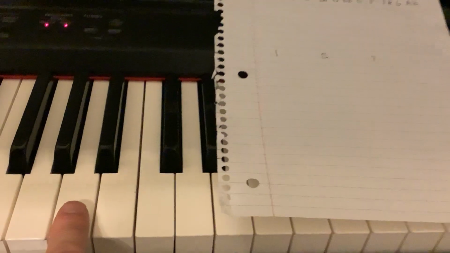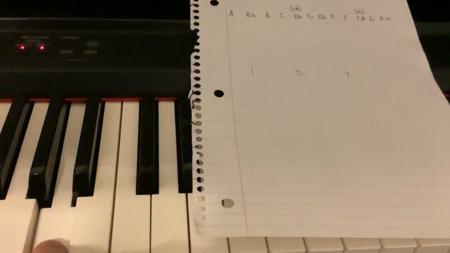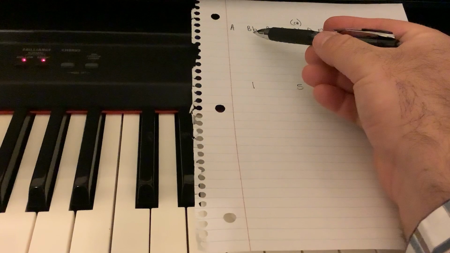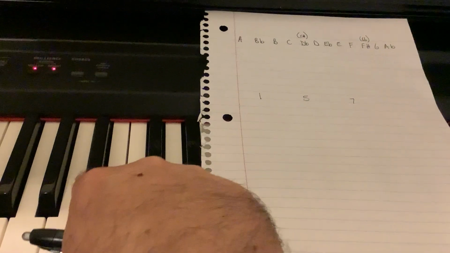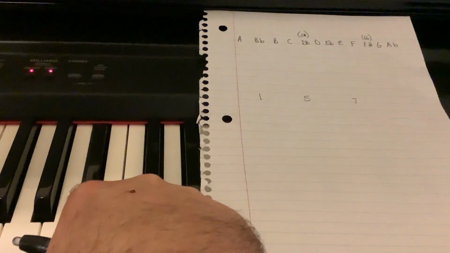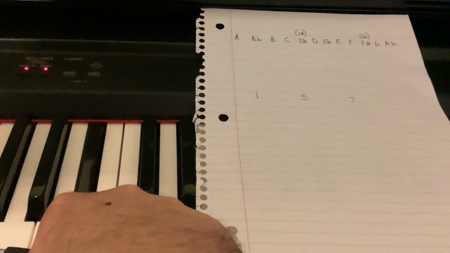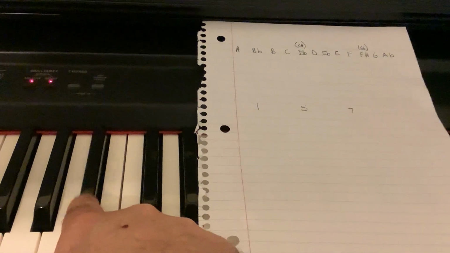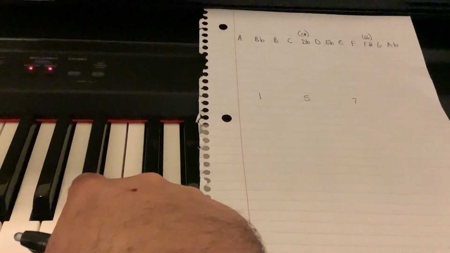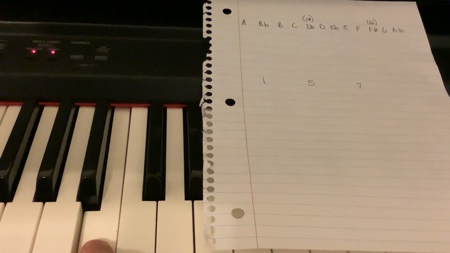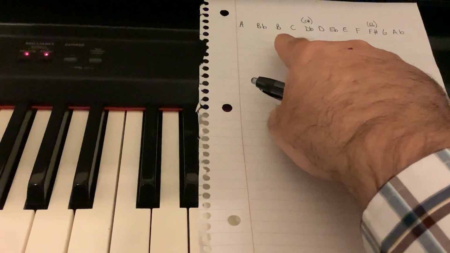Okay, so we start at A, and then the next note up is a B flat, okay? And so you could say it's an A sharp, but very, very few times will you see someone in music use the term A sharp. Okay, so A and then B flat, that's this one, and then B, that's this one.